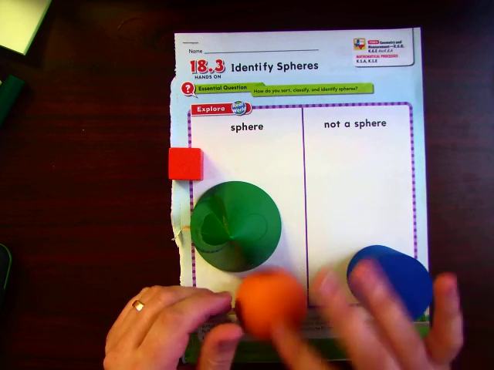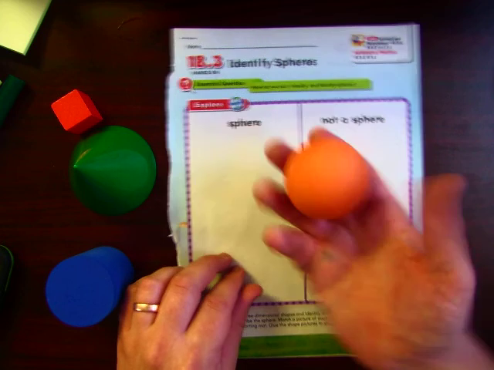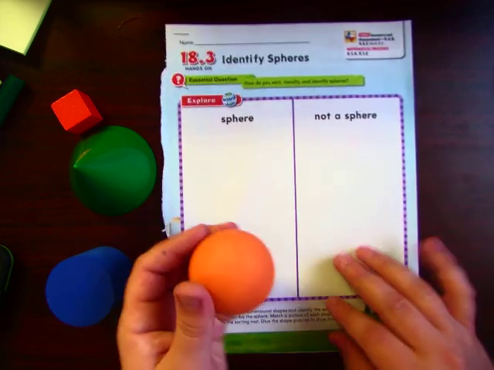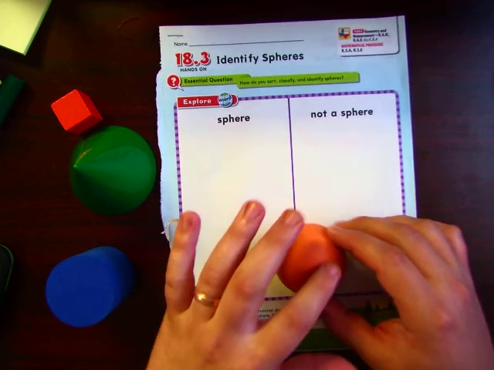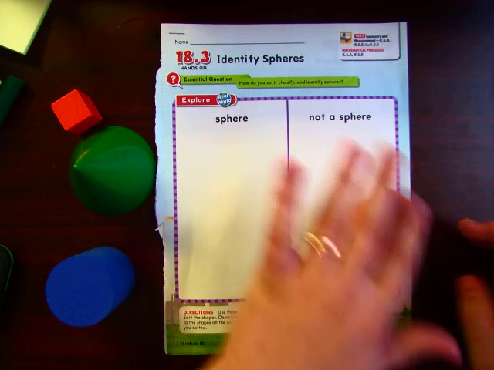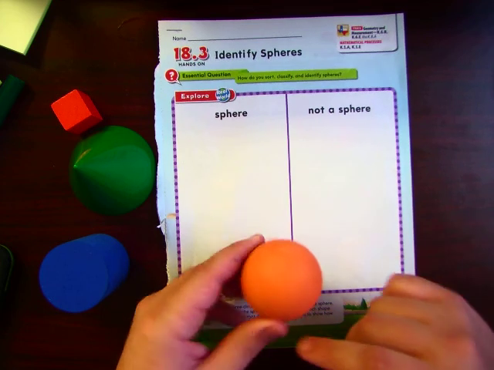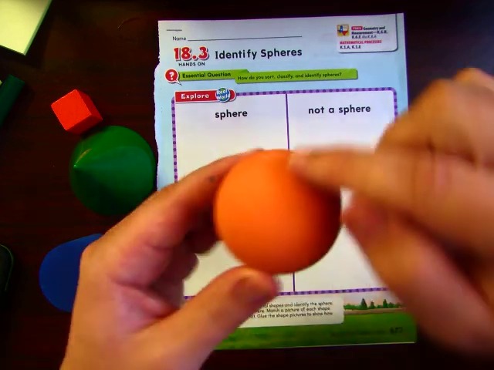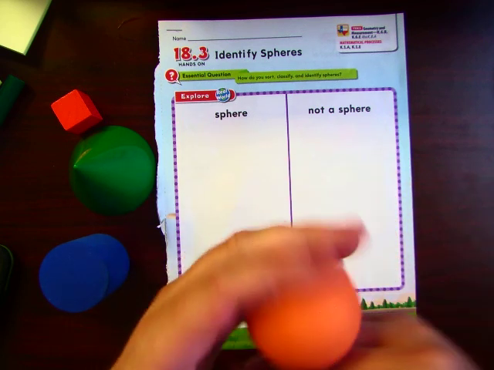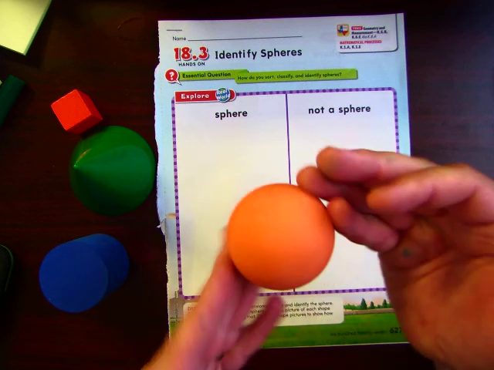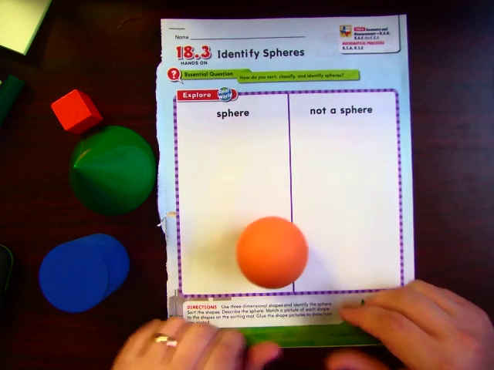Now, a sphere is this shape right here. A sphere looks like what? A ball. It looks like a ball. It can come in many sizes, but they all have curved surfaces. If I roll it around and around, it never stops, because all of its surface is curved. All of it. There's no flat surface. There's no point. There's no squares. There's no circles. It's all curved.